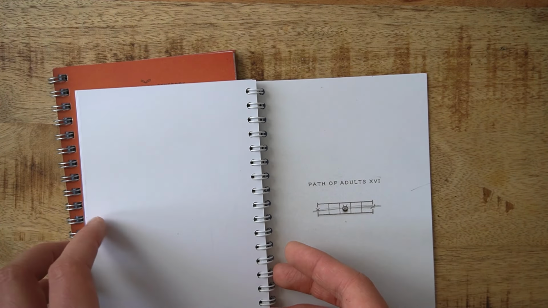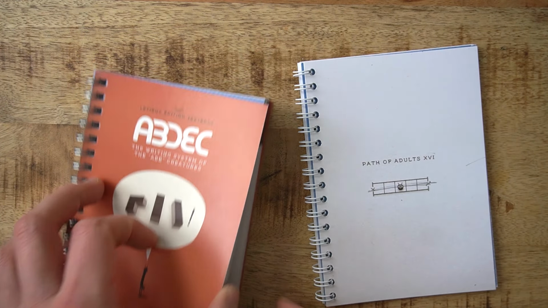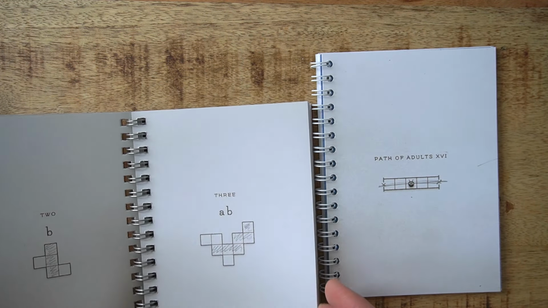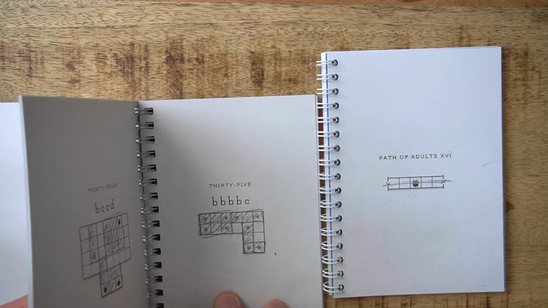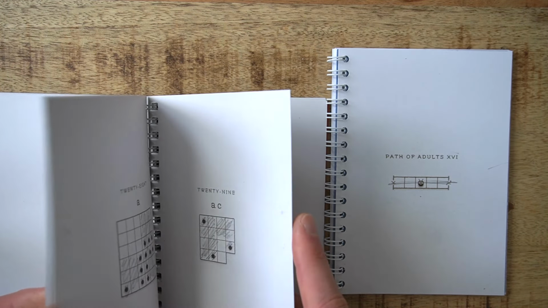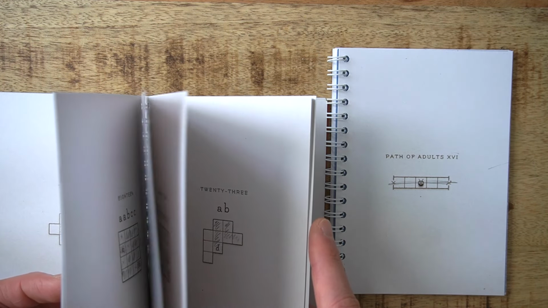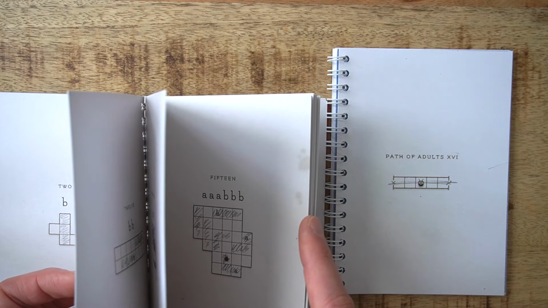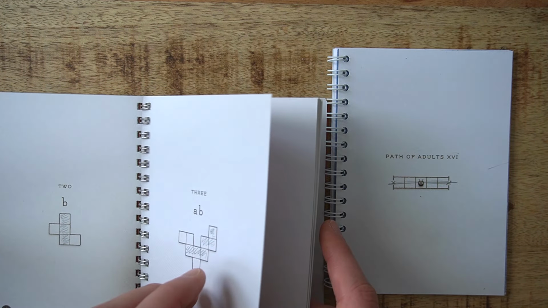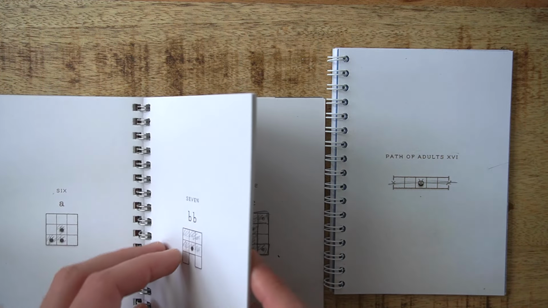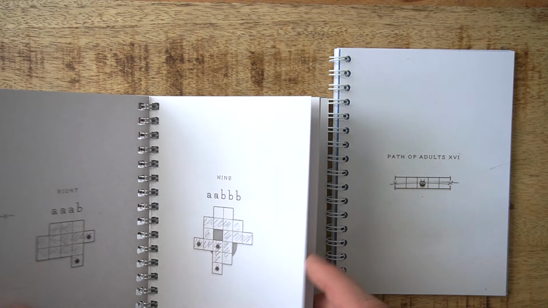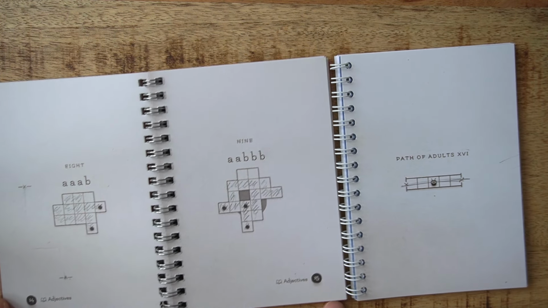Path of Adults. So I'm still under the impression that I've done the wrong thing for the final path of adults. This whole thing about the path. Where even is it? Next page, 14. 14 rings a bell. Yeah, here.